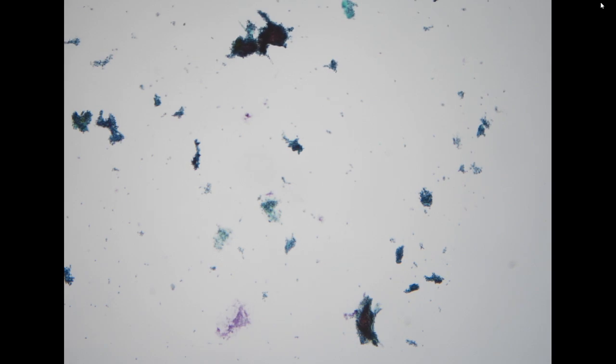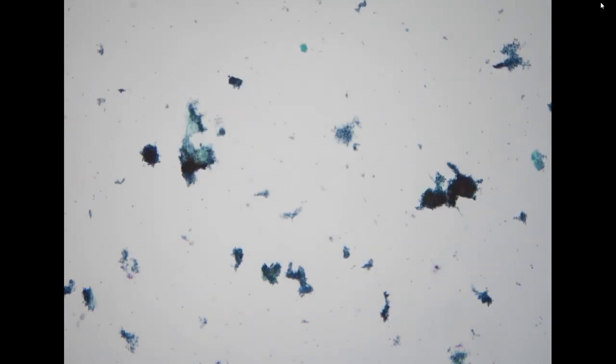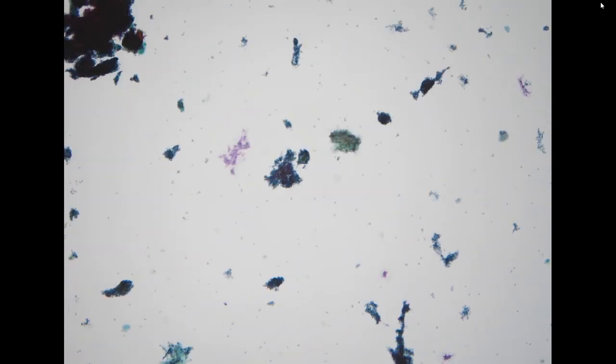So let's move to fine needle aspiration. The first one is from the parotid gland. This is a very cellular specimen. We like to see this type of specimen because we have a lot of diagnostic material.